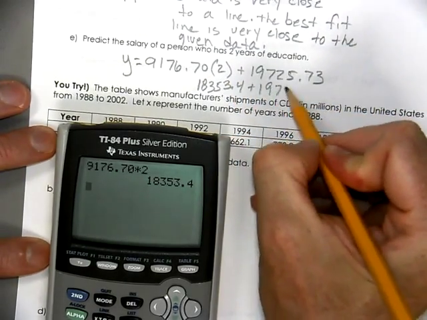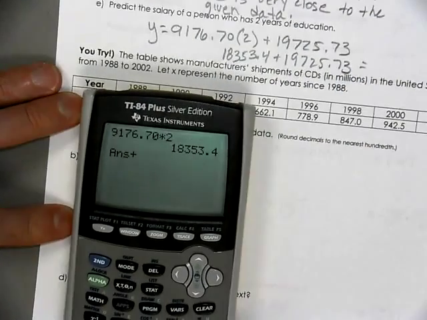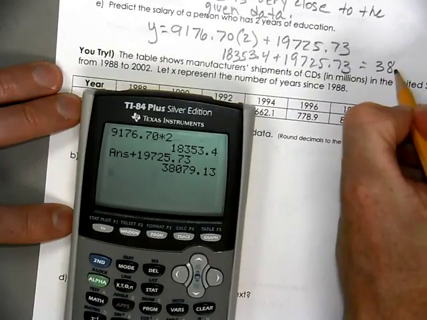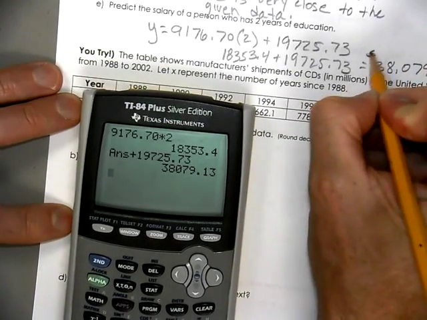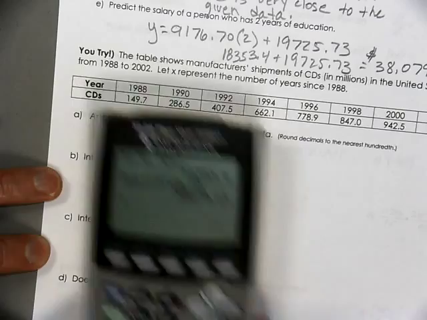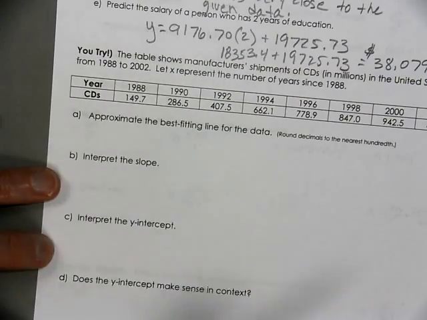Add our 19,725.73. So it looks like you may earn $38,000 and some odd amount of money afterwards, after 2 years of college.